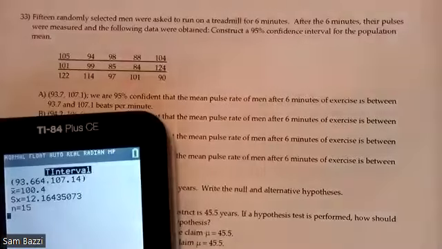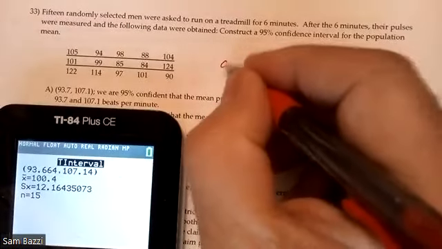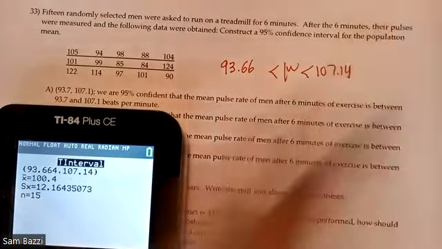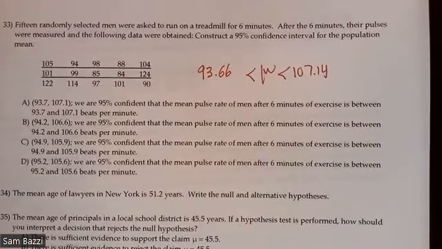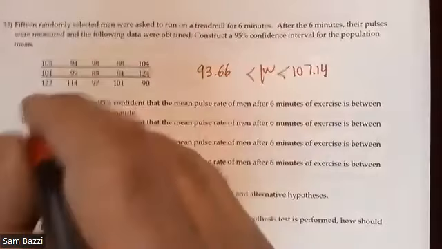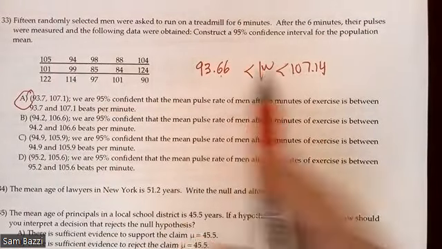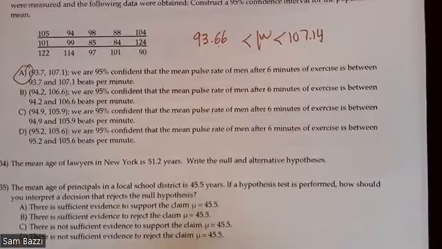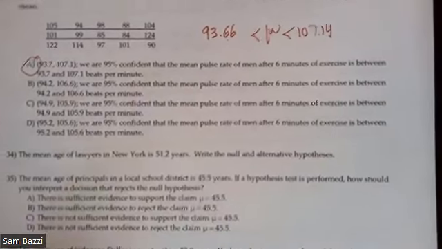And here's the interval. The mean is between, let me just write it down, and then we can check which answer we're gonna select. 107, 114. Okay, I think it's this one. 93.7, 107.2, or 0.1, yeah, if you round it. Yeah, that's the one. We are 95% confident that the mean pulse rate of men after 6 minutes of exercise is between, let's send that.